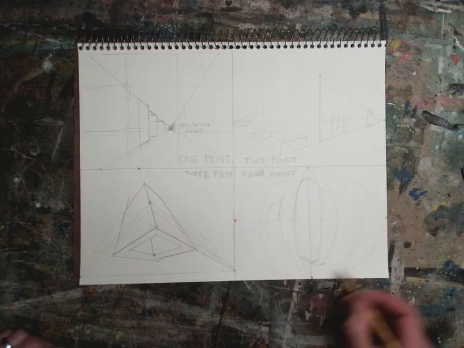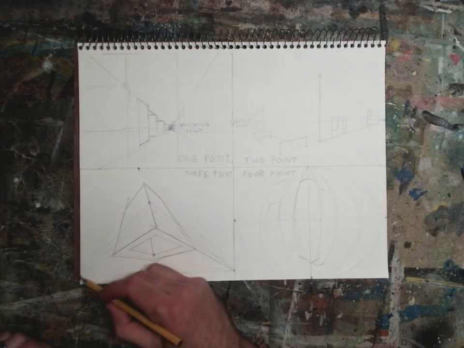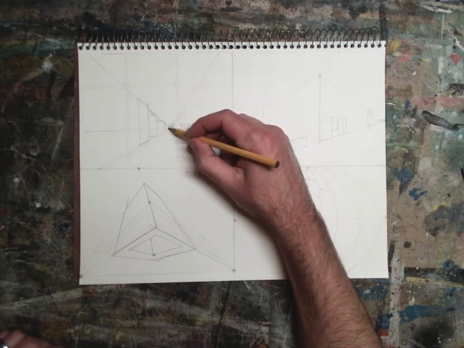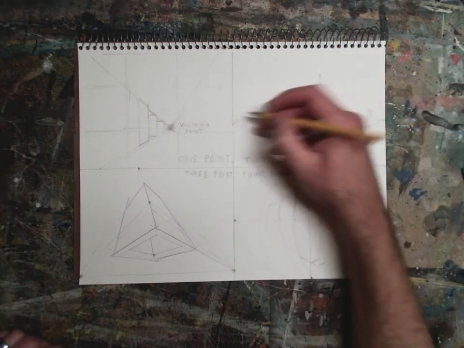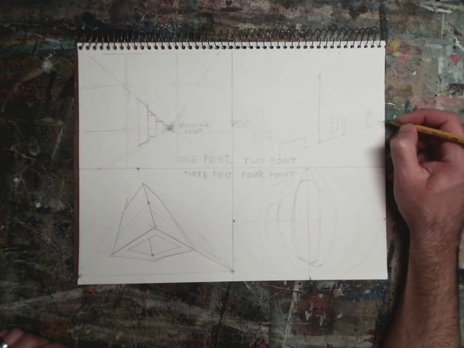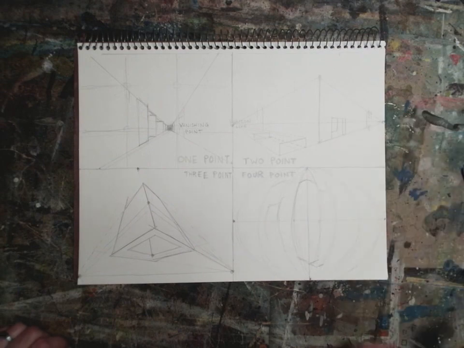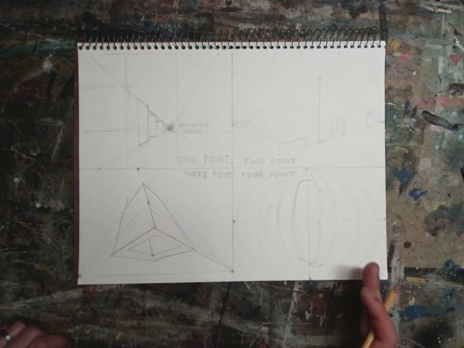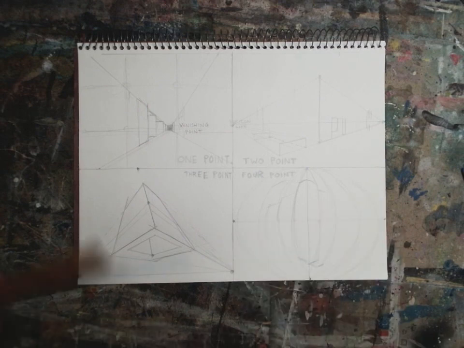1, 2, 3, 4. 1, 2, 3. 1. And then 1 and 2. How many vanishing points are there? 1 point, 2 point, 3 point, 4 point. Kind of a mess, but I'll speed it up and we'll see how you can do it.